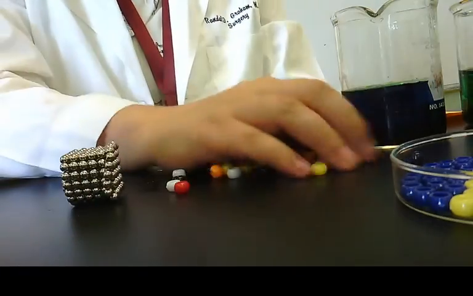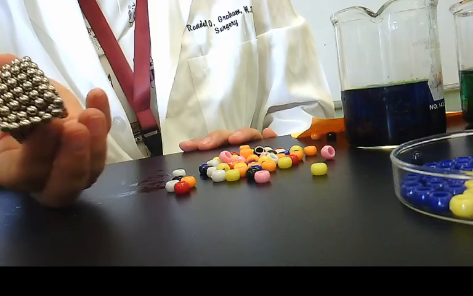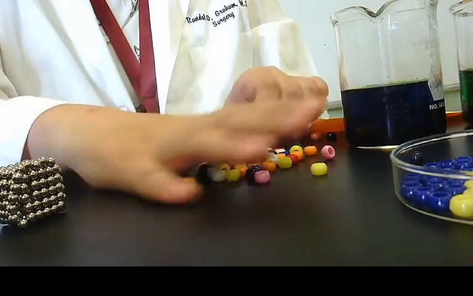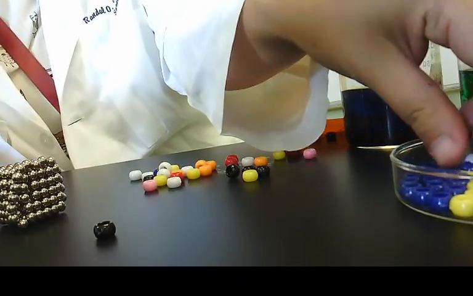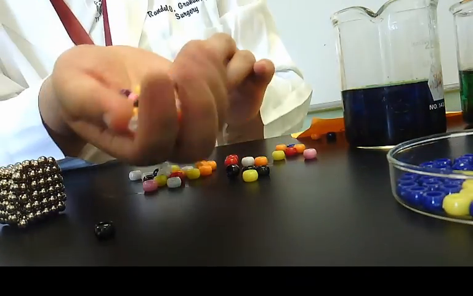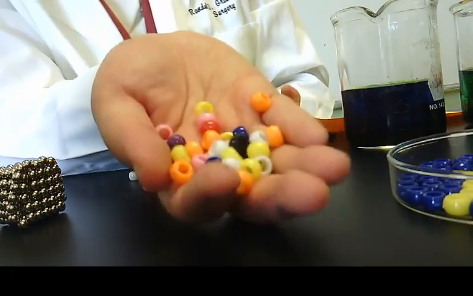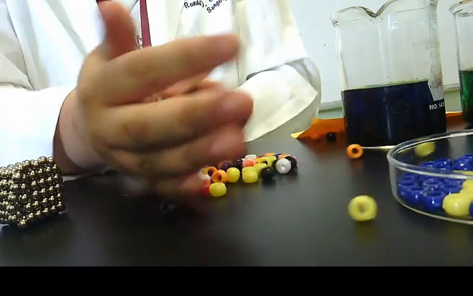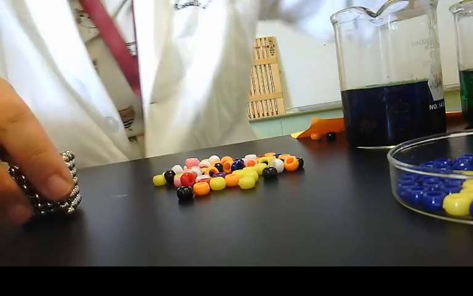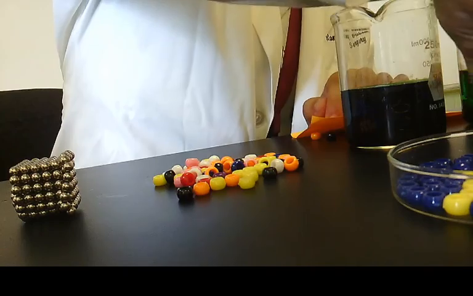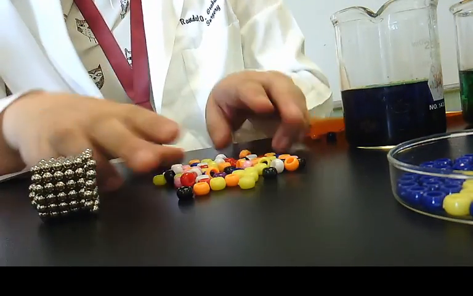Is it like my bead magnets, or is it like my beads? So is it like my magnets or is it like my beads? And what does it mean? Why can my magnets do what my beads can't? Why can my beads do what my magnets can't?